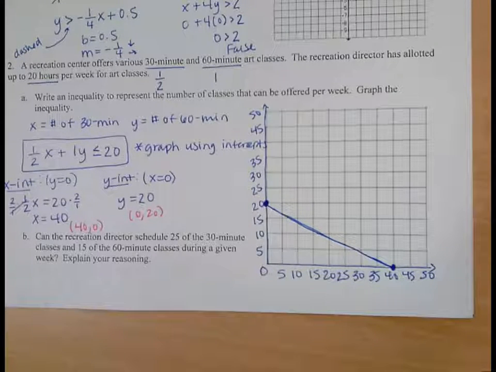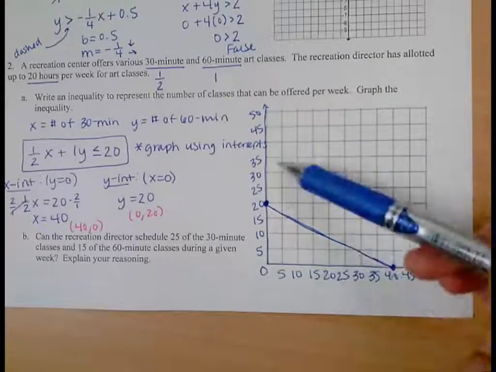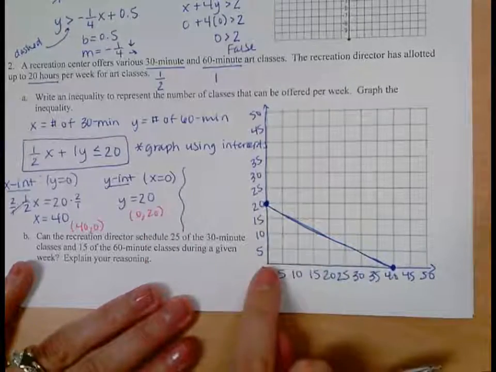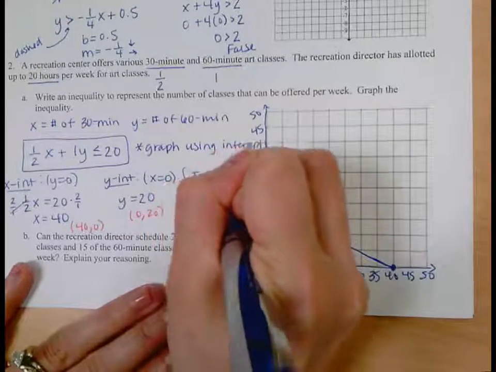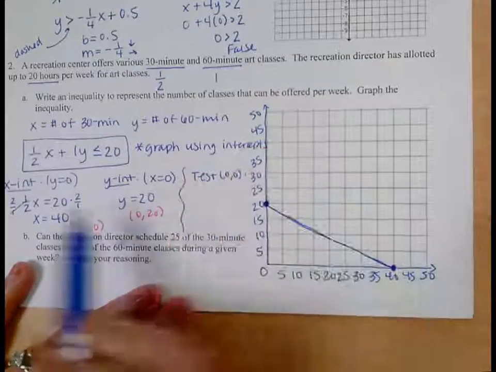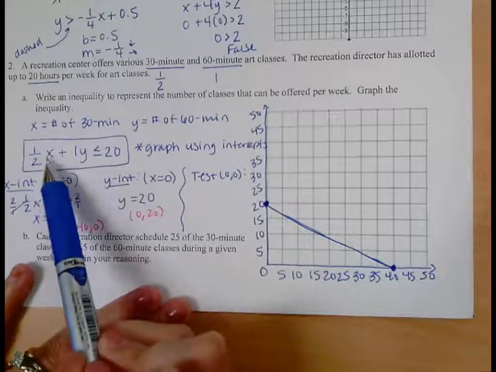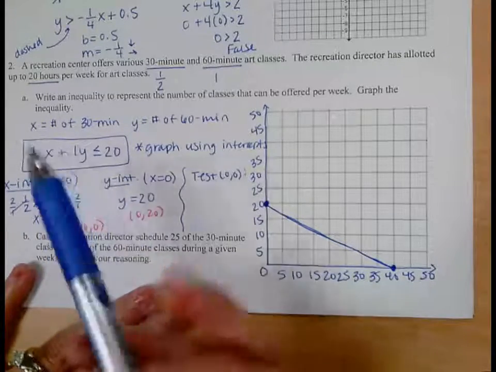Then I have to determine where to shade. So am I going to shade in this triangle here, or am I going to shade above that line? And since 0, 0 is not on my line, I can still use that as my test point. So I'm substituting 0, 0 into my inequality. If I replace both x and y with zeros, my left side is just going to be 0 plus 0.